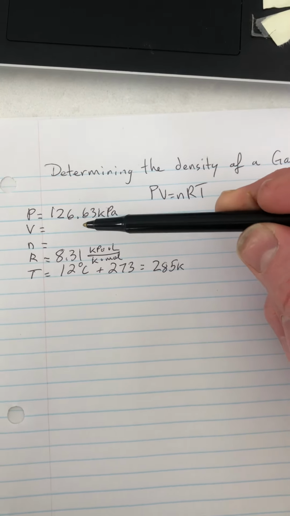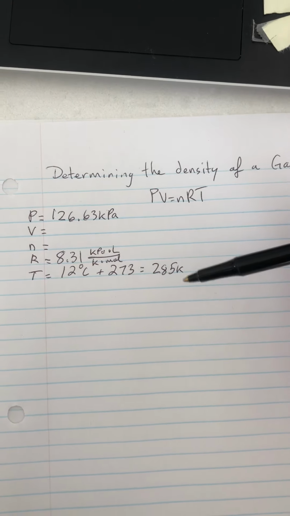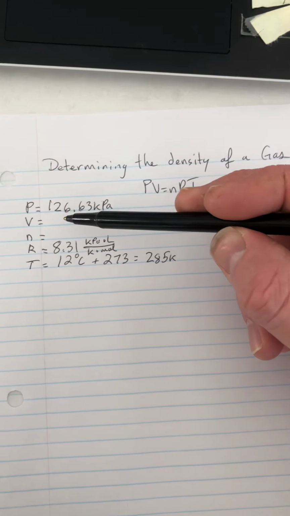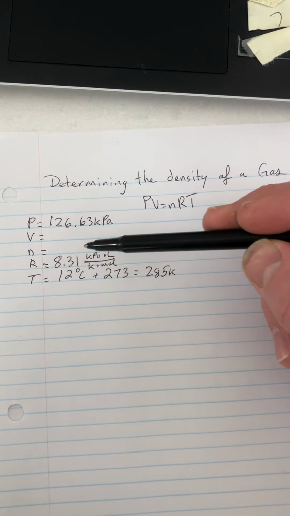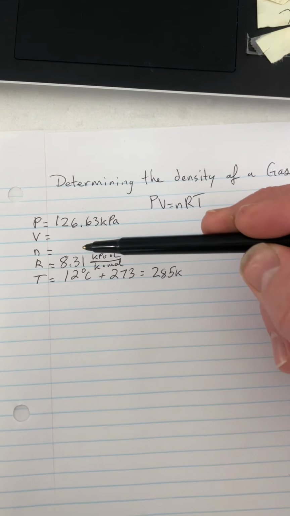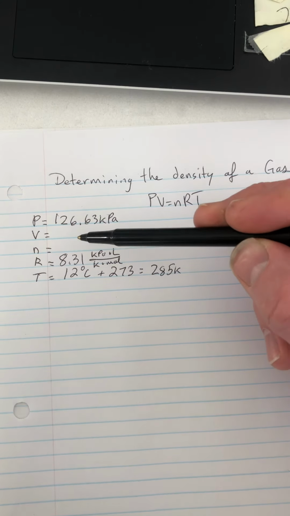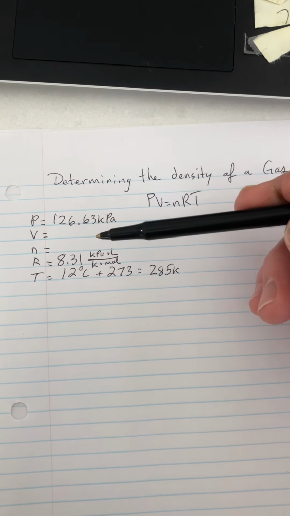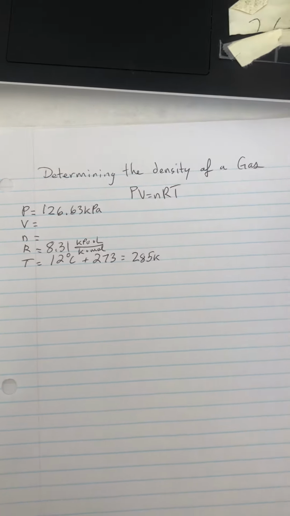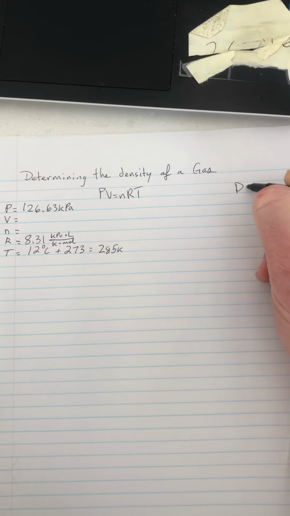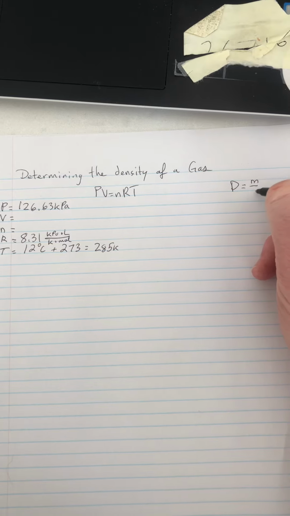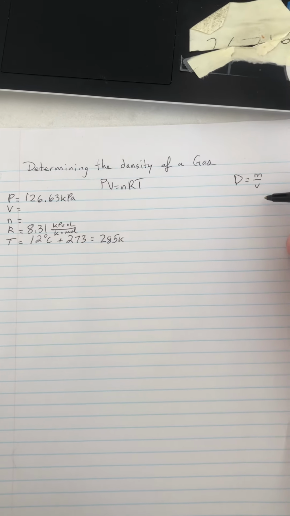So here's the beauty of it: you can make an assumption in each case. You can assume you're dealing with 1 liter and then solve for moles, or you can assume you're dealing with 1 mole and solve for the number of liters. Again, either way will get you to the same point. The other thing I'm going to mention is that the density of anything, remember, is the mass over the volume of that material.